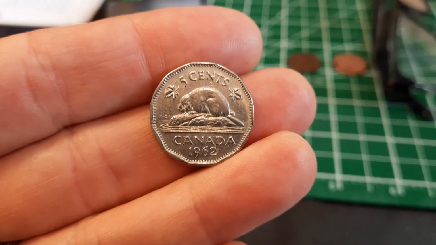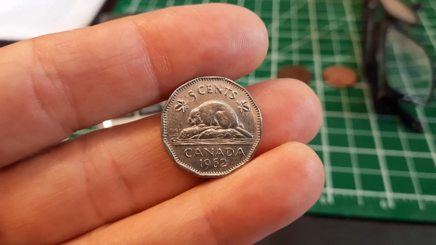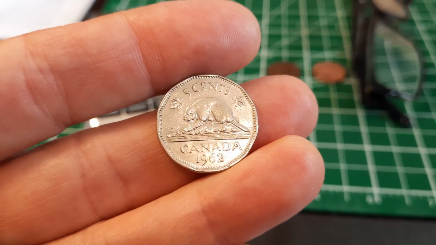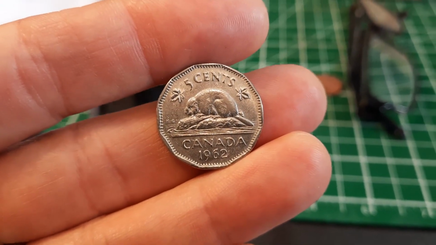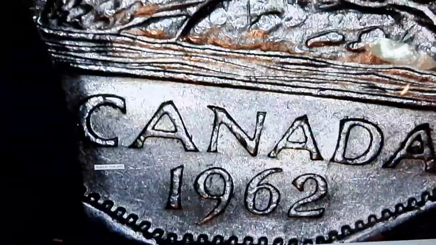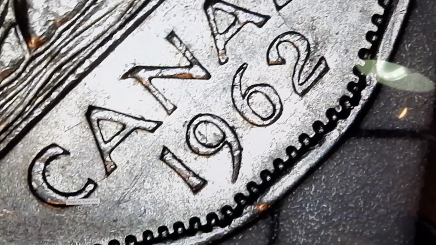There is a variety that we want to look for. It's the 1962 double date. And with my naked eye, I can't see this. Even with my reading glasses, I can't quite tell if this is the double date or not. But if I put it under my microscope and look at that date close up, I can see the marker for the double date.